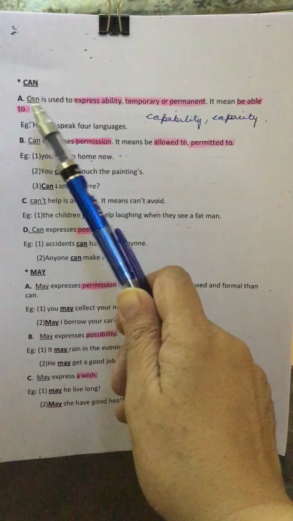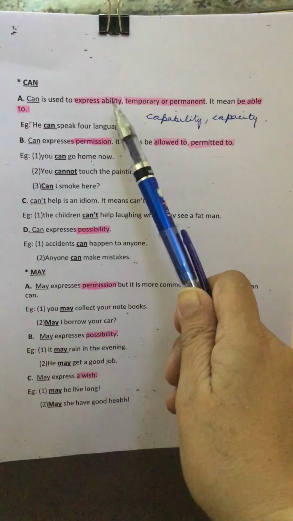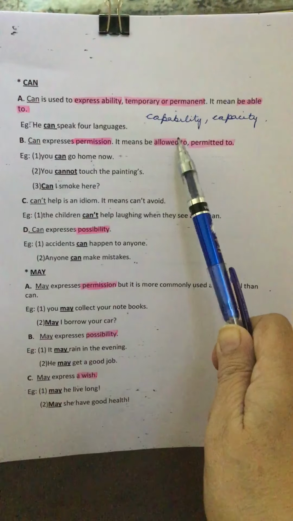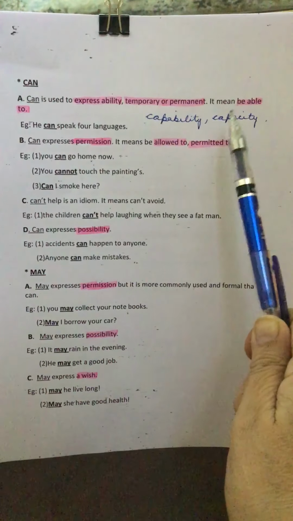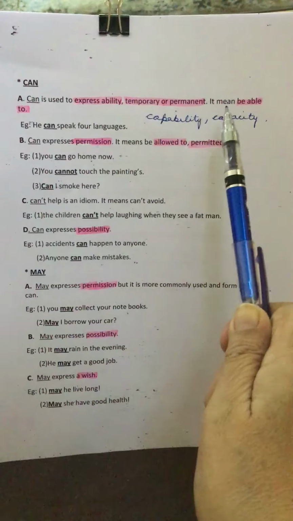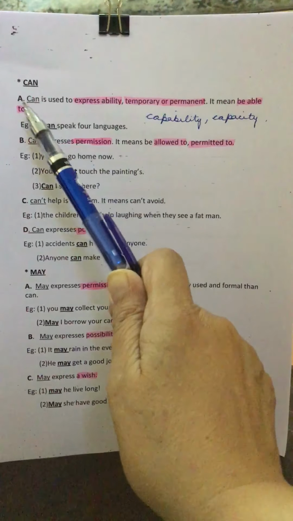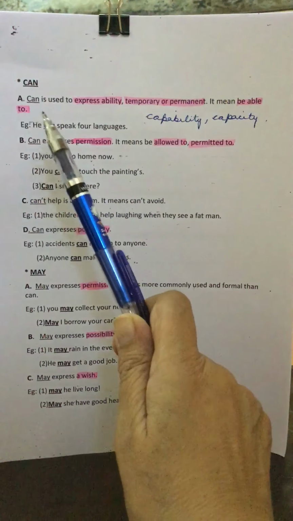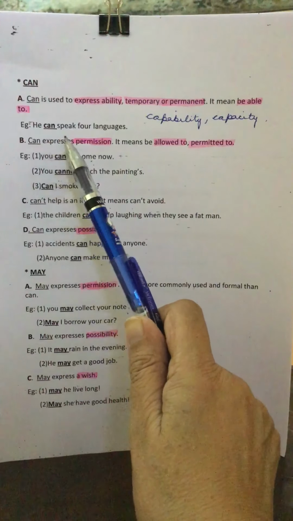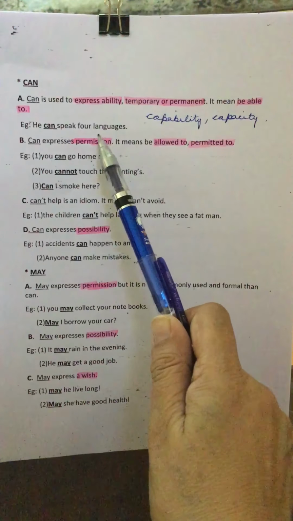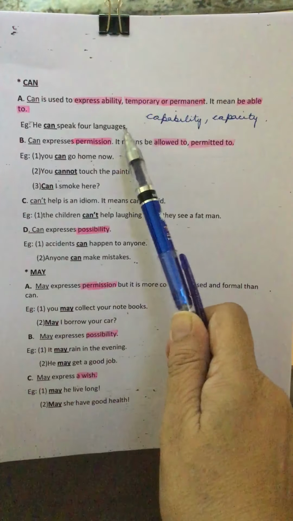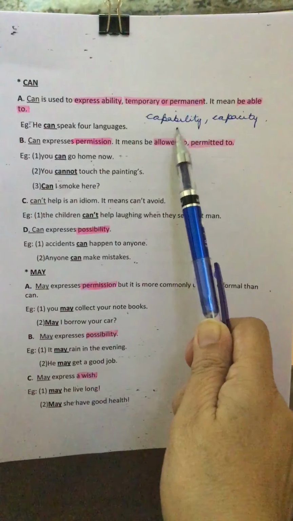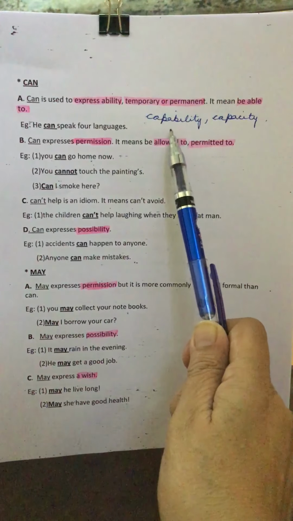So can is the modal when you have ability, capability or capacity in your fill in the blanks. If you have these words, then the modal that you have to use is can. As you can see here, he can speak 4 languages.